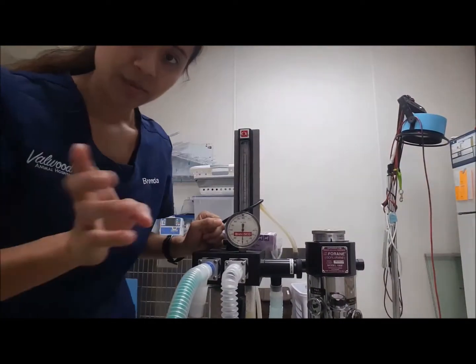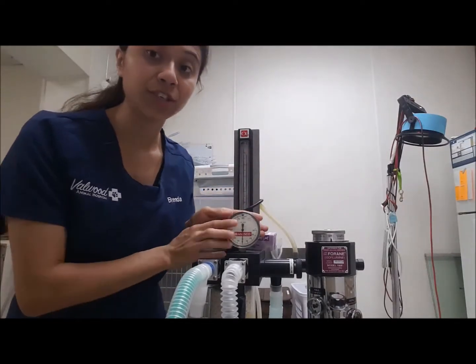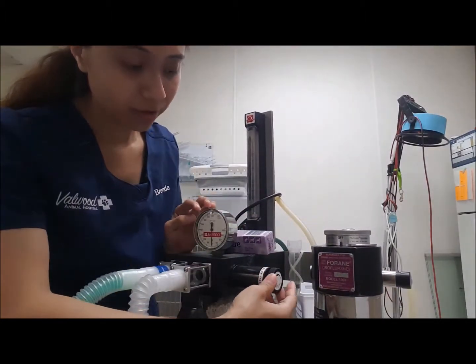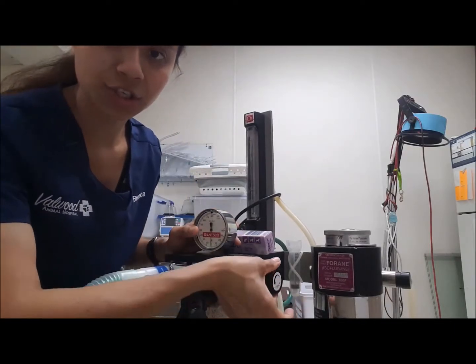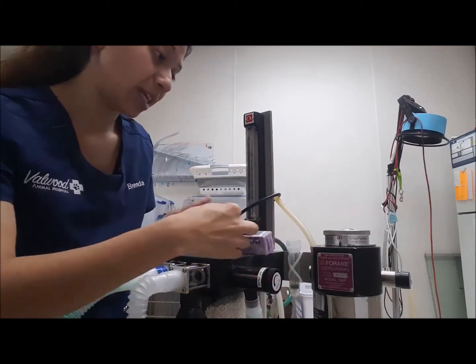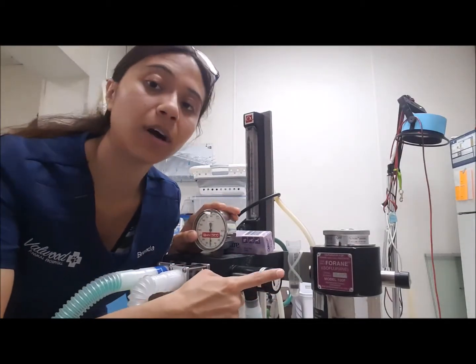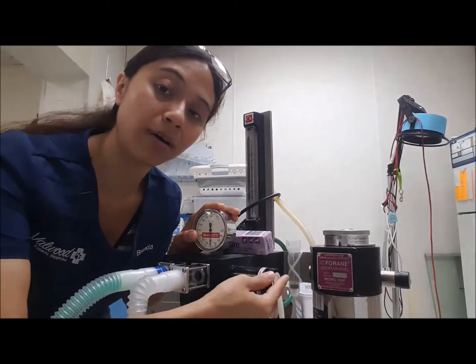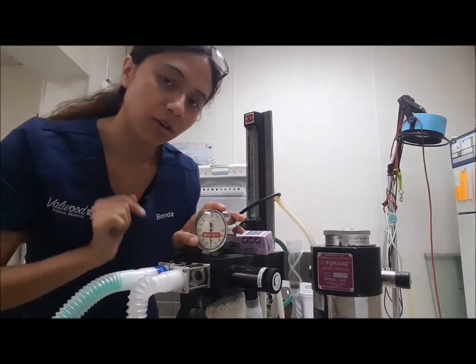We also have our manometer, which tells us how much pressure our patient is getting in their lungs. Right here we have our pop-off valve, or pressure relief valve. This one actually turns, but it can be in a different position on some of them, but they're all the same thing. We want to make sure this one is always on or open when our patient is breathing, because if we have it closed, it could cause a lot of pressure to be built up on the patient's lungs, and that could be really dangerous.